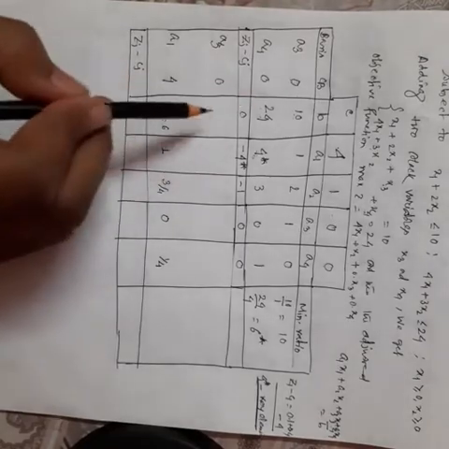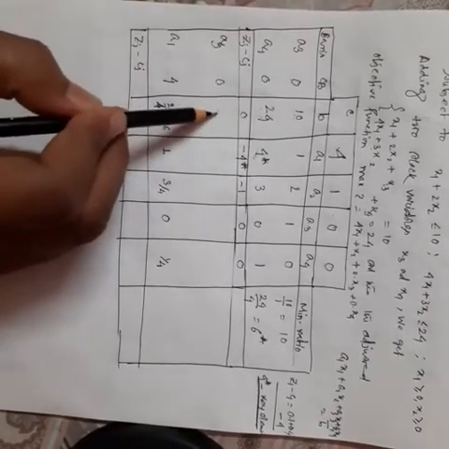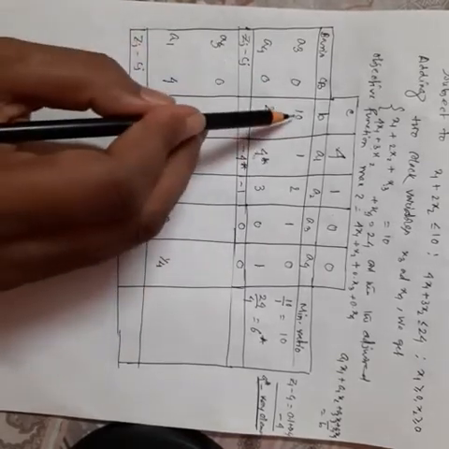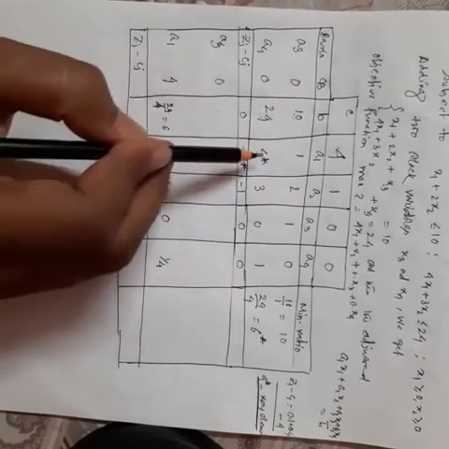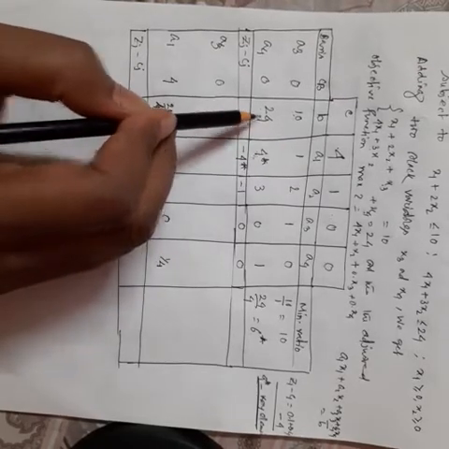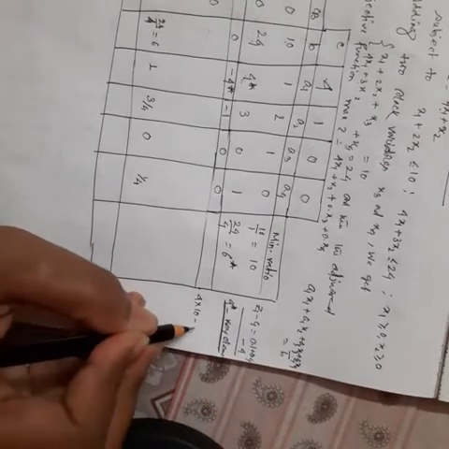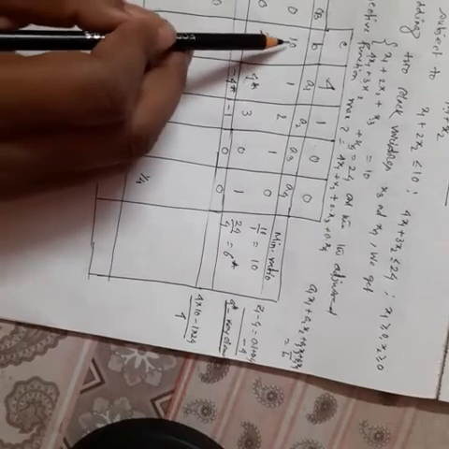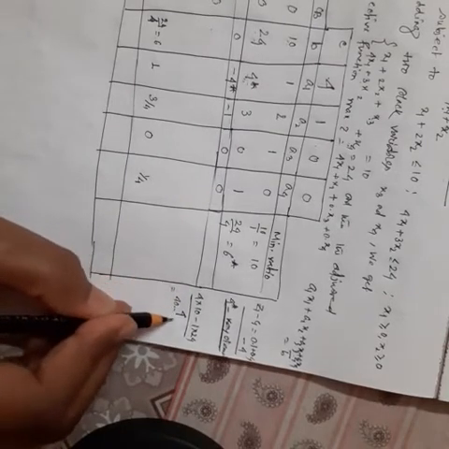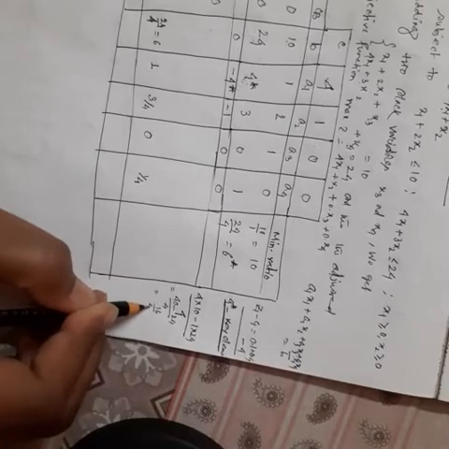Similarly, now we find this portion. We define this portion by using this 10. How to find? For that position, all the rules are the same. What is this? 4 into 10 minus 1 into 24, divided by the key element. That means combining these two rows to get a 2 by 2 matrix: 10 into 4 minus 1 into 24. So this is 10 into 4, that means 40, minus 24, that means 16, by 4 equal to 4. So this value becomes 4.